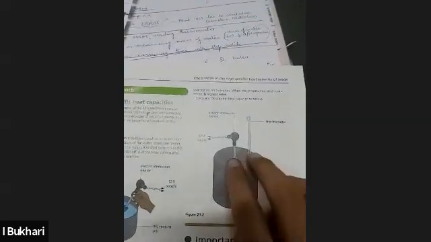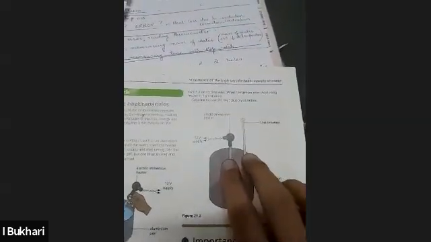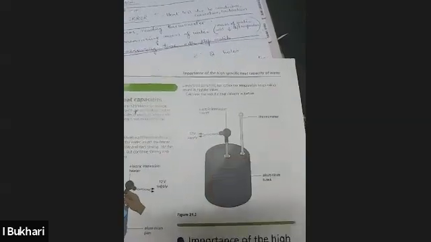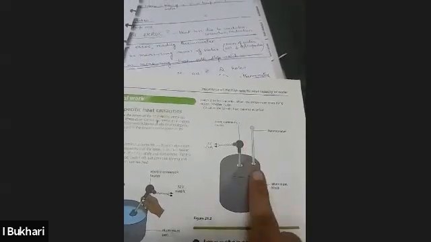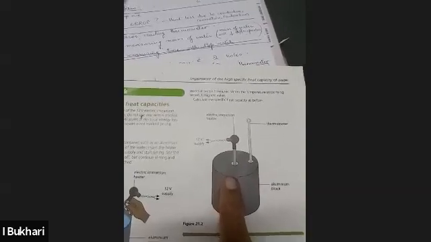Okay, there are two holes. Yes, SHC is for specific heat capacity. Yes, Atika. Okay, so now we have two holes. One is for the thermometer, the other is for the electric immersion heater. The rest of the whole process will stay the same.